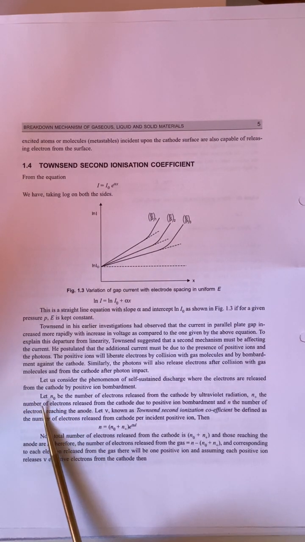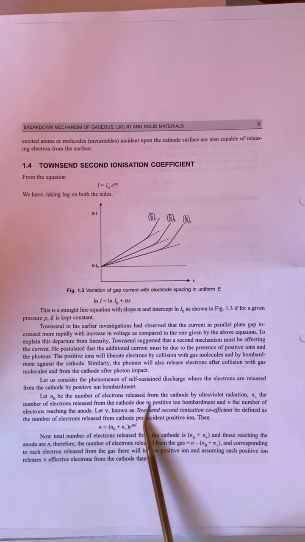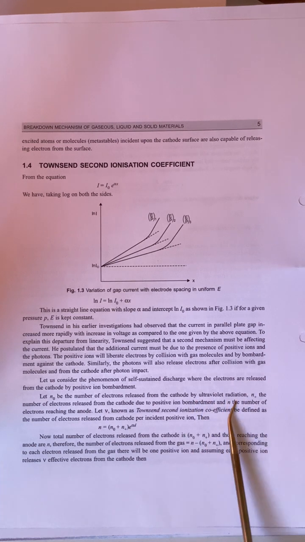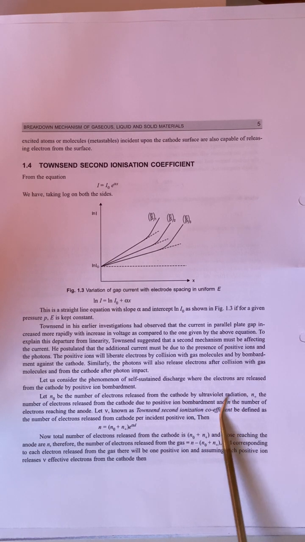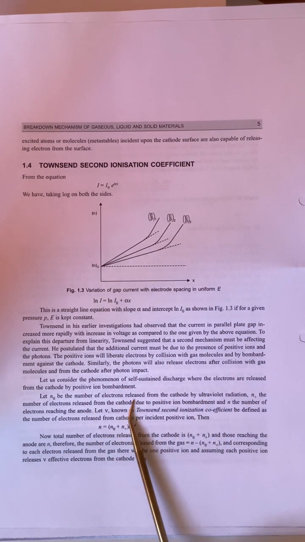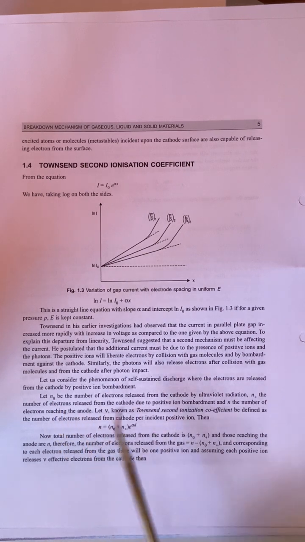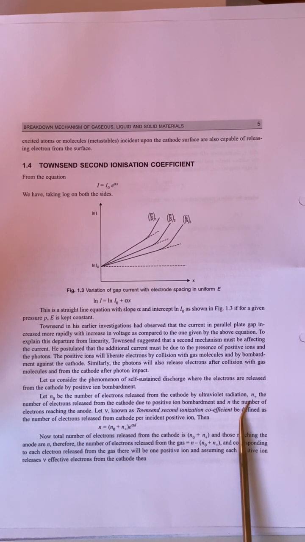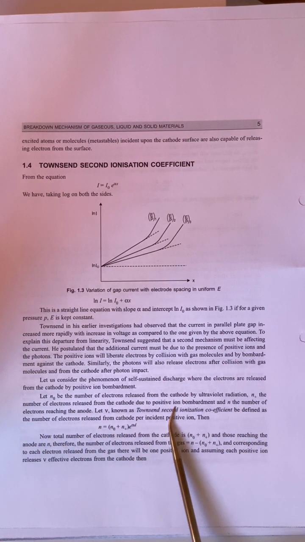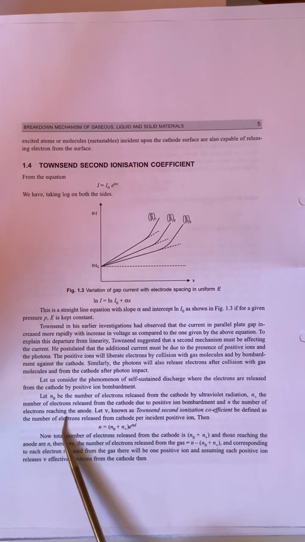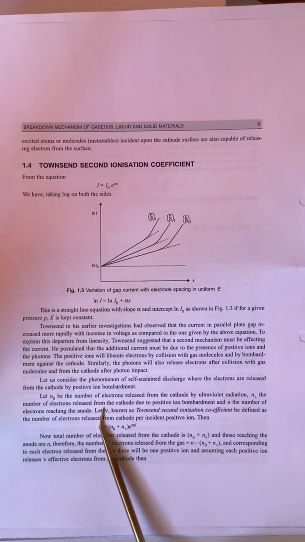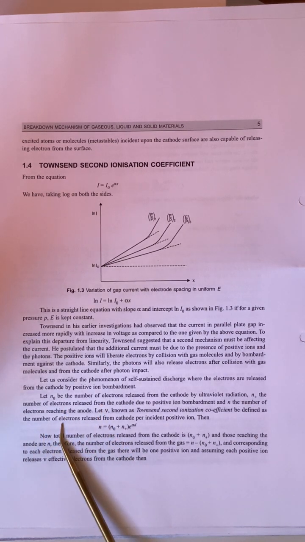Now, let n subscript 0 be the number of electrons released from the cathode by ultraviolet radiation. So you are subjecting it to ultraviolet radiation, and a number of electrons are released, and this number of electrons we will refer to as n subscript 0. Where n subscript positive is the number of electrons released from the cathode due to positive ion bombardment, and n the number of electrons reaching the anode. Simply meaning, yes, electrons will be released, but some of these electrons moving perpendicular to your field will eventually reach the anode, and these electrons we refer to as n.